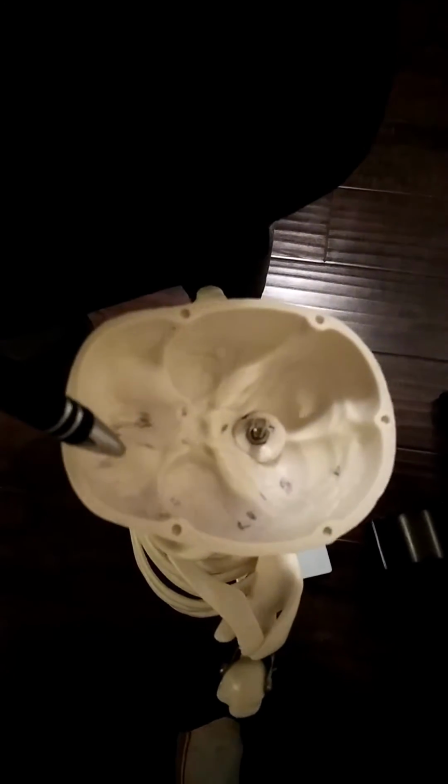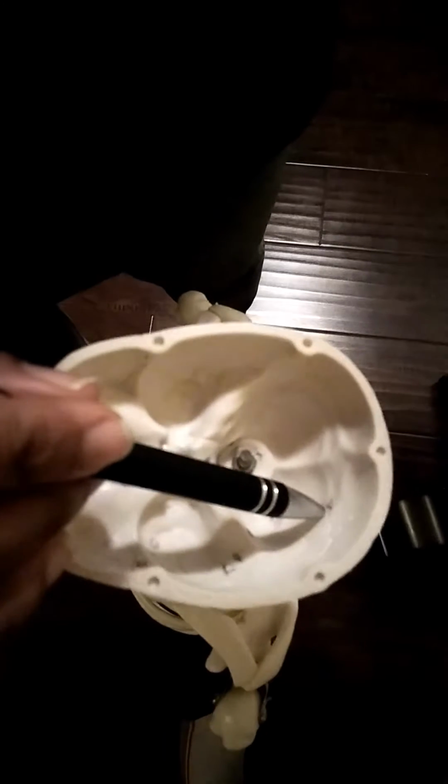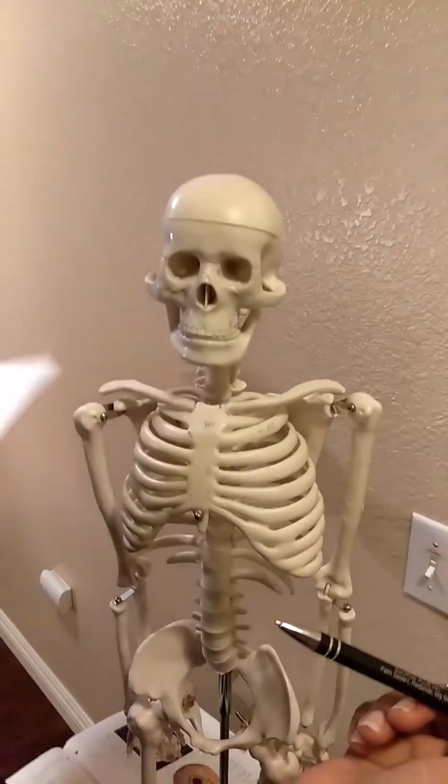Now I'm going to go over the sutures. This is the coronal suture right here. And this is the sagittal right here. And this is the lambdoid suture right here. And this is the squamous suture right here.